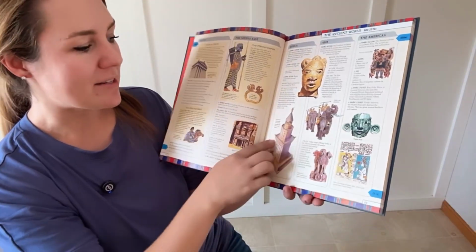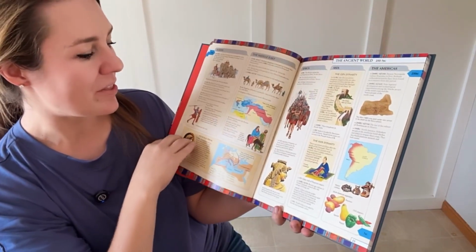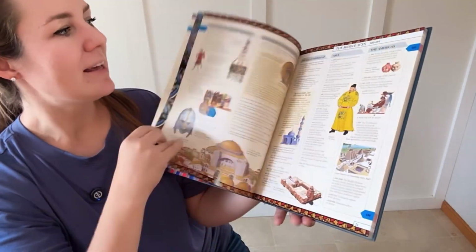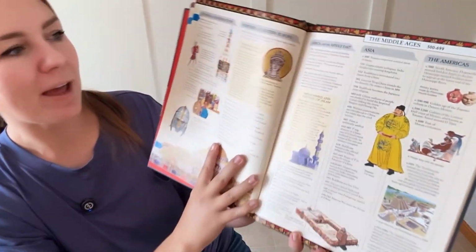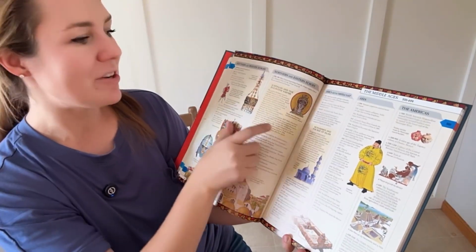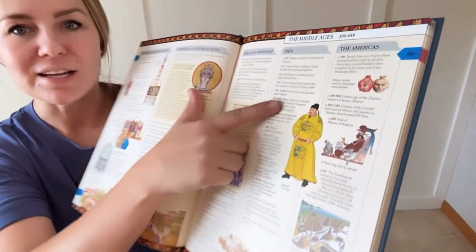You can see these illustrations are nice and big, they're interactive. There's a lot of different types and styles of illustrations in here. So here we have the Middle Ages. This would be the next category, and you just have different little tidbits of information in each column too.